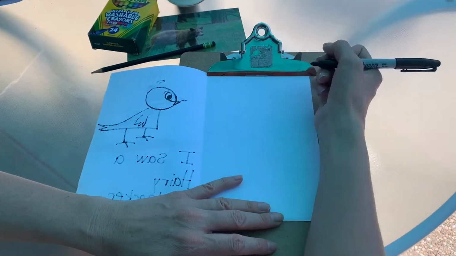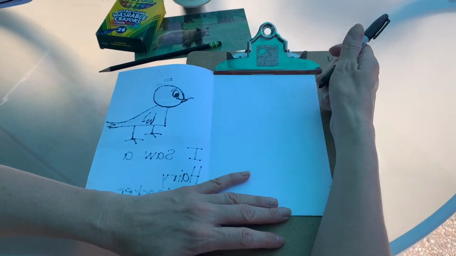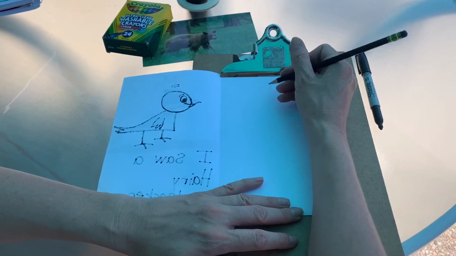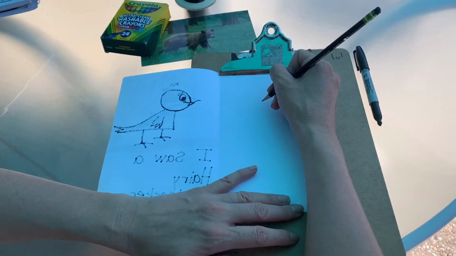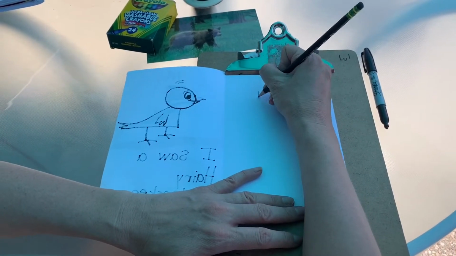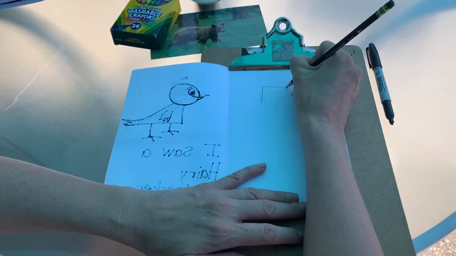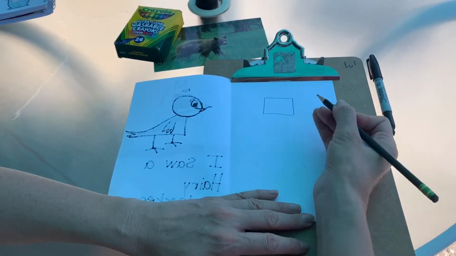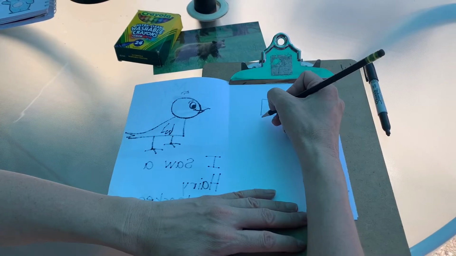All right, so the first thing we're gonna draw is a square. Now I'm gonna use a pencil for this one because we're actually going to erase some of our lines. So I hope you can see it okay. So in the middle of my paper, towards the top, I'm gonna draw a square. Now remember, a square has 4 sides.